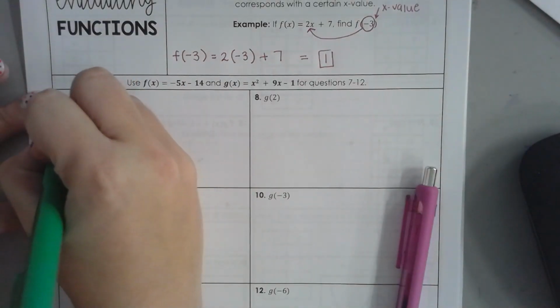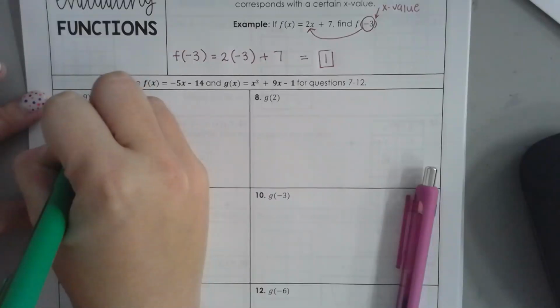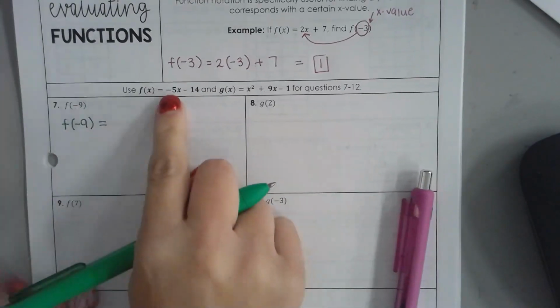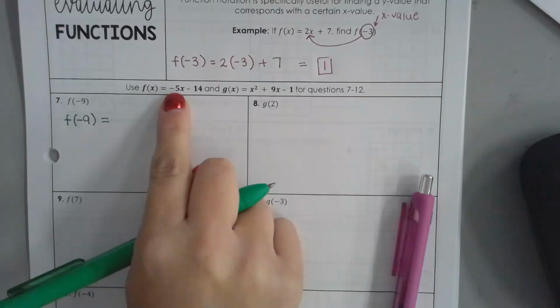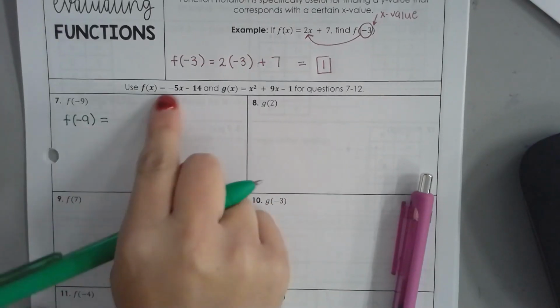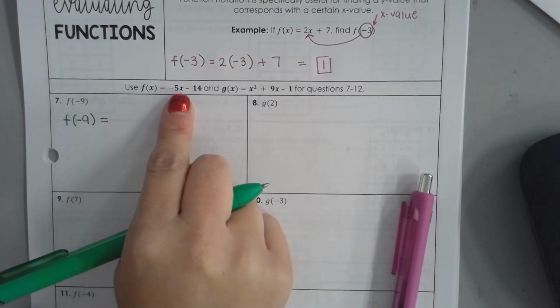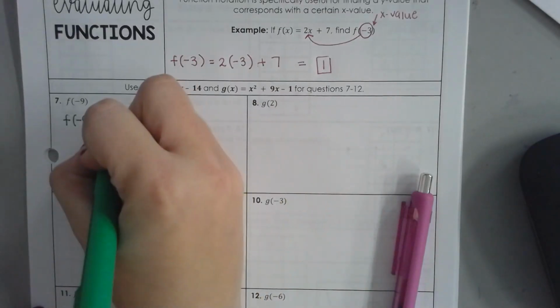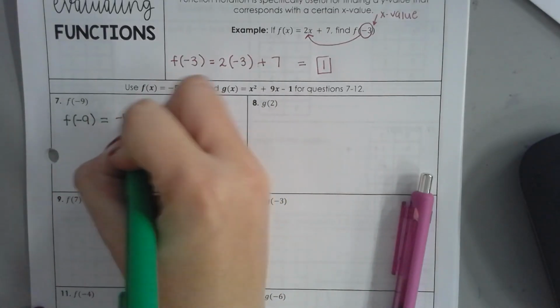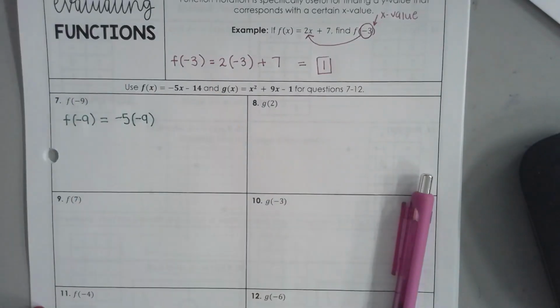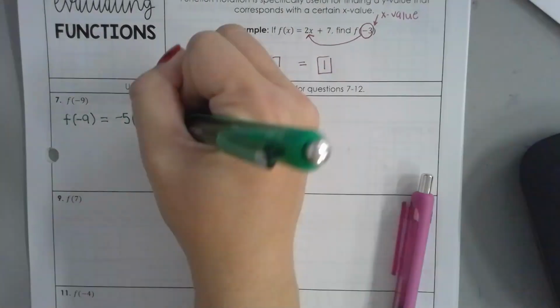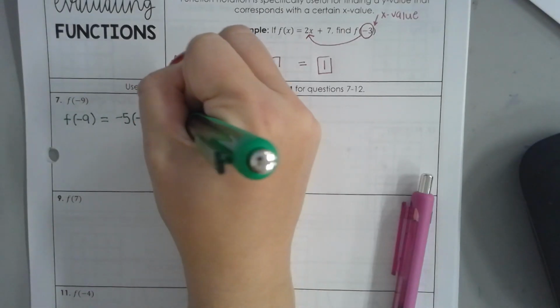So f of negative 9 equals, I'm going to put a negative 9 in for the x. So negative 5, and then in parentheses I'm going to have a negative 9, minus 14.